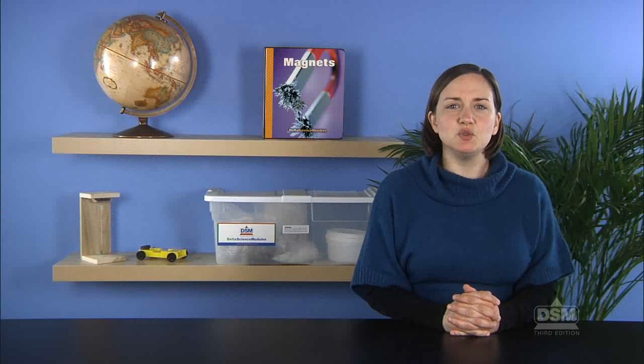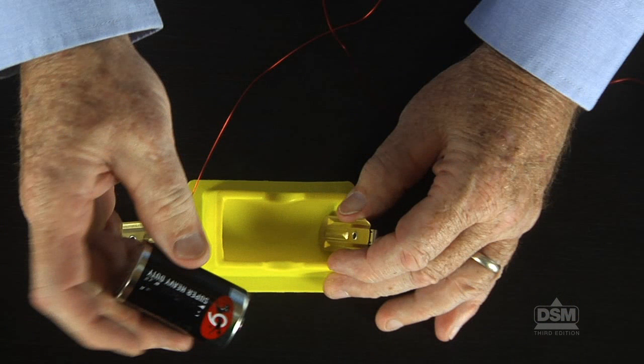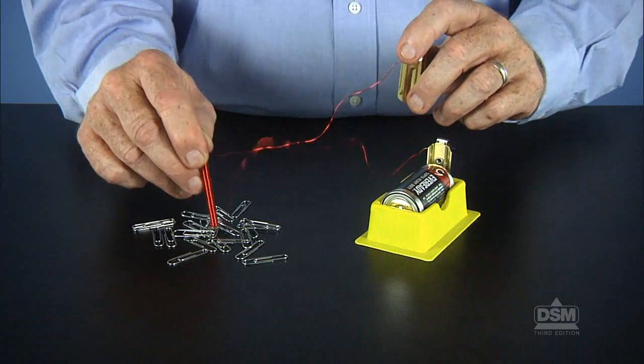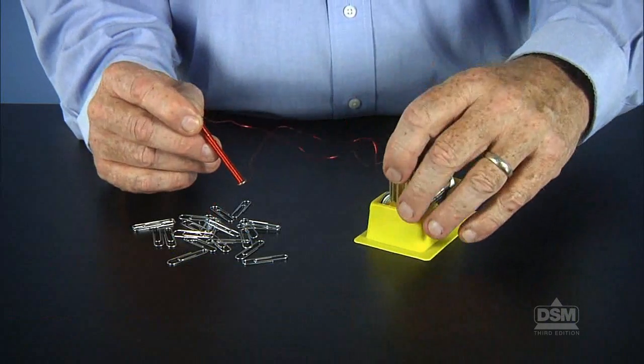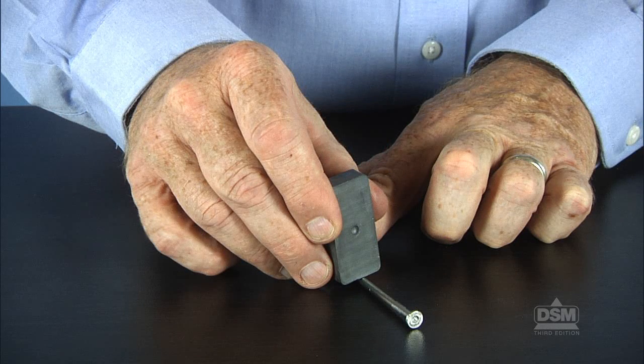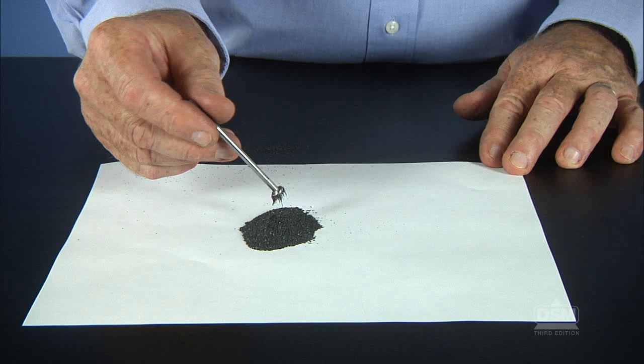The major difference between magnets and electromagnets is that the magnetism produced by an electromagnet can be turned on and off. An electromagnet is an example of a temporary magnet, a magnet that loses its magnetism when removed from a magnetic field. Likewise, any object that can be picked up by a magnet, such as a nail or a paperclip, is also a temporary magnet.